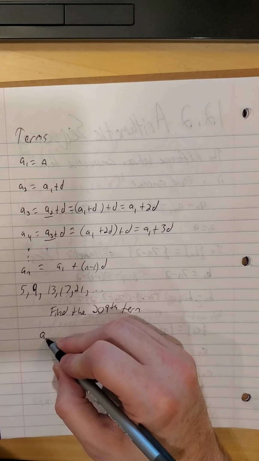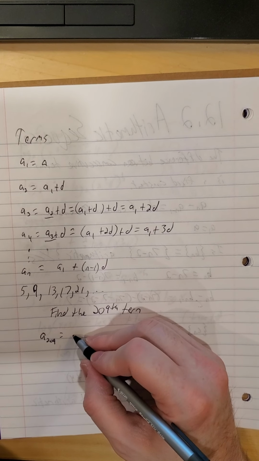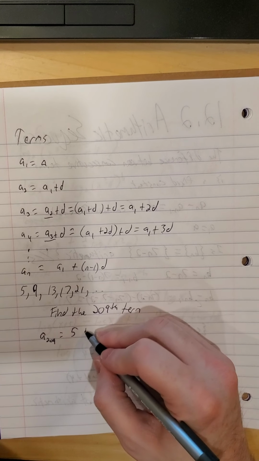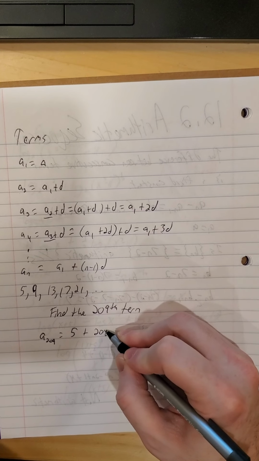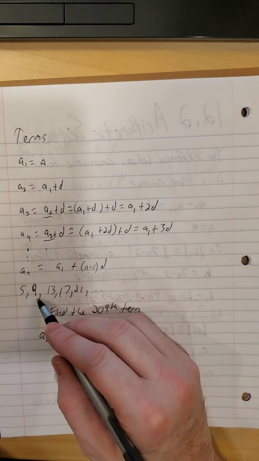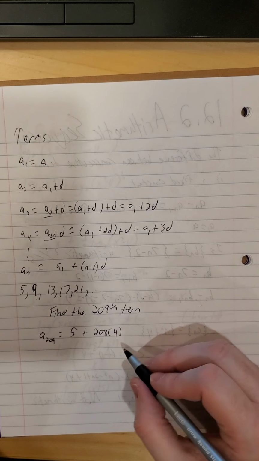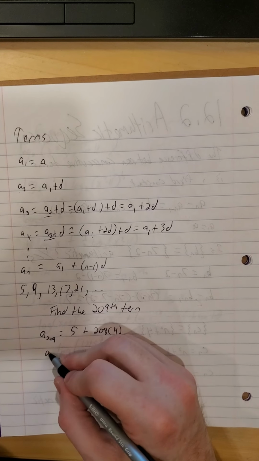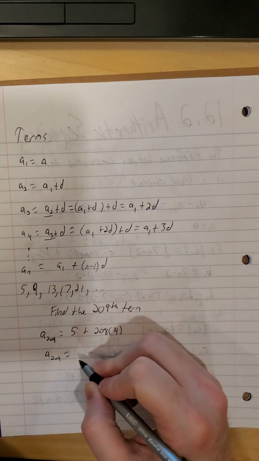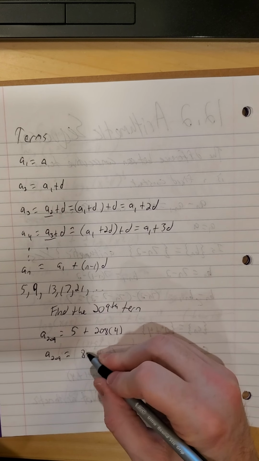So a sub 209 is going to be a sub 1, so 5, plus 208, so 1 less than the index, times the common difference. Common difference here, you'll notice, is 4, and it's going up by 4 each time, so a positive 4. So a sub 209 is worth 837.